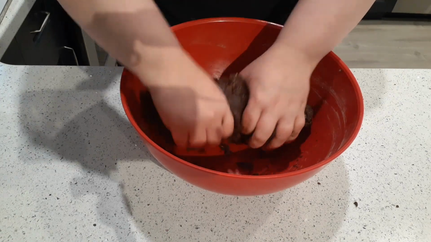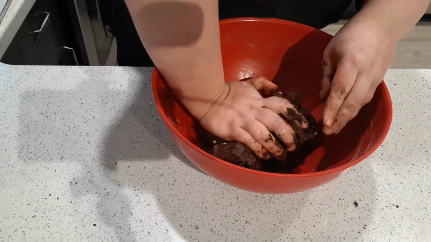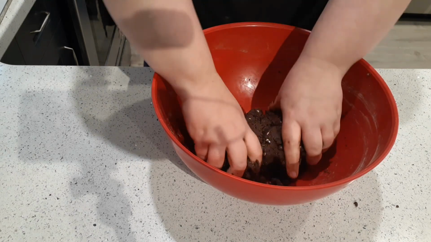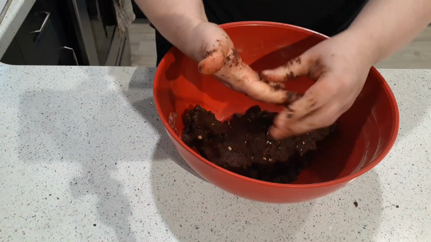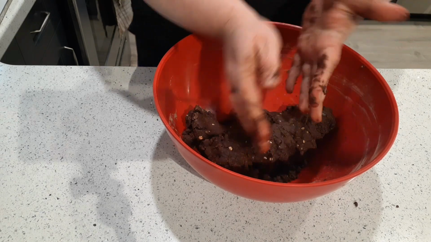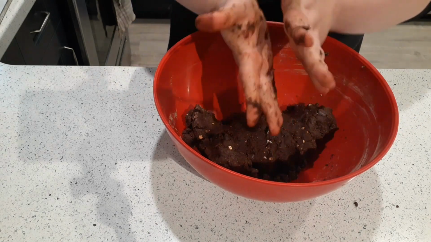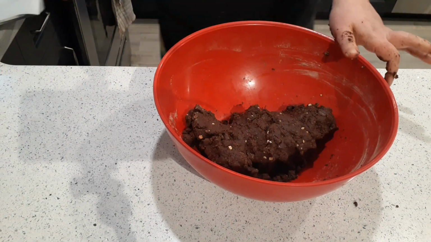And look how nice that is. It's good for it to still be a little crumbly. That's okay. That's normal. Okay? Get some of these chunks off our hand here. Then we're going to need a pan.